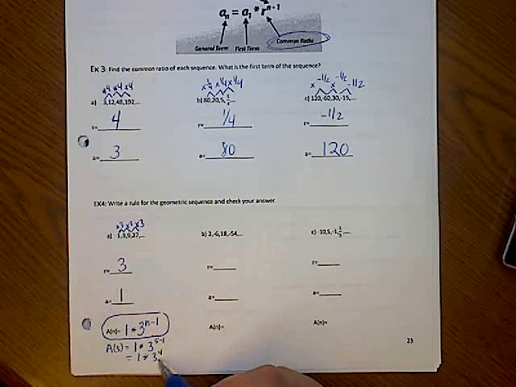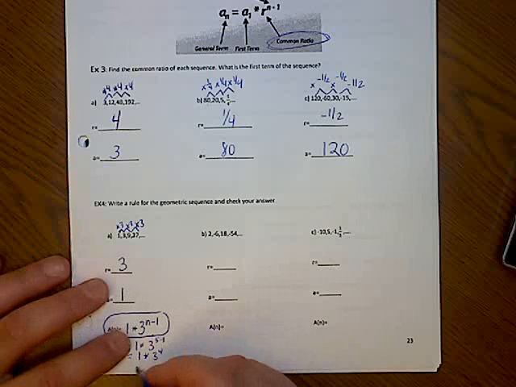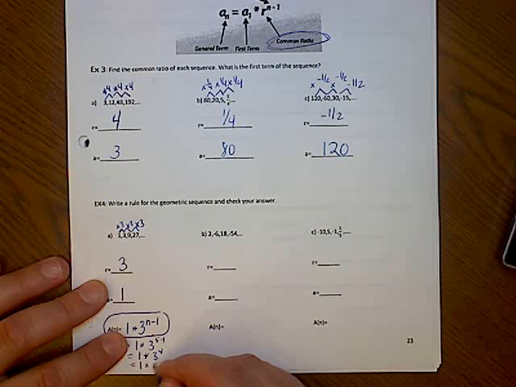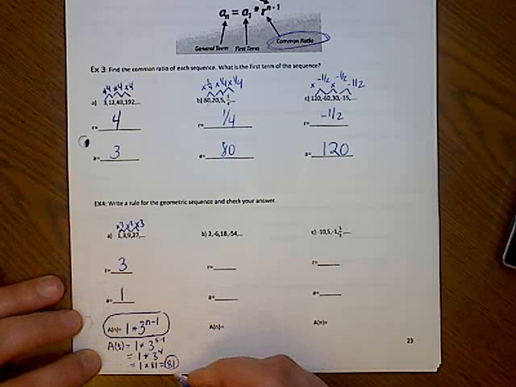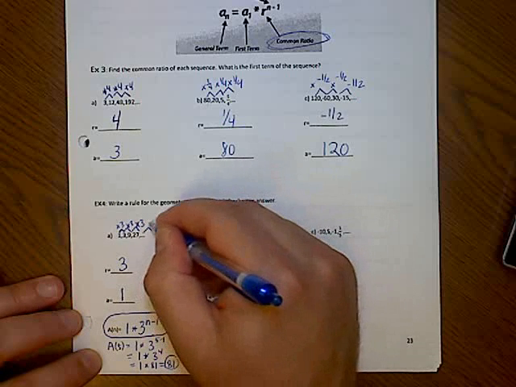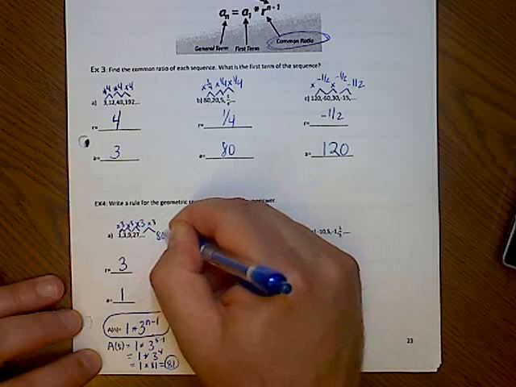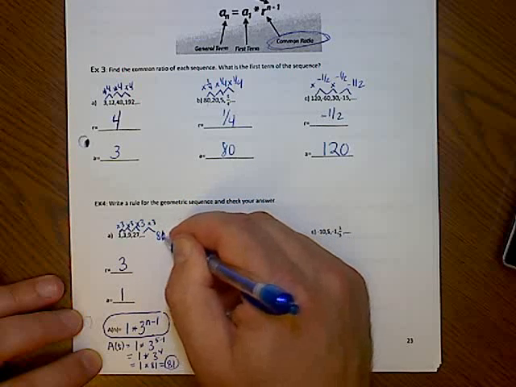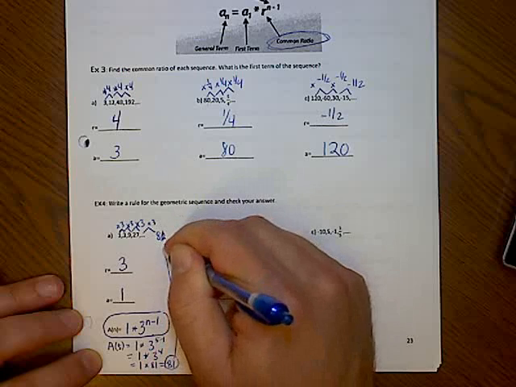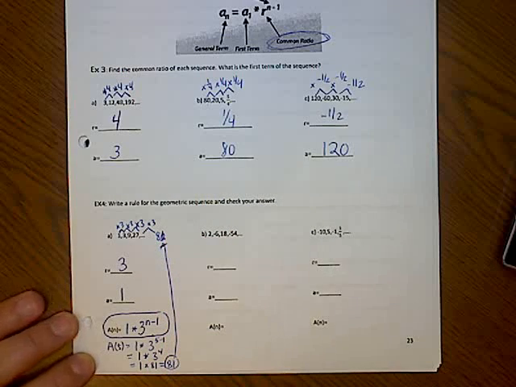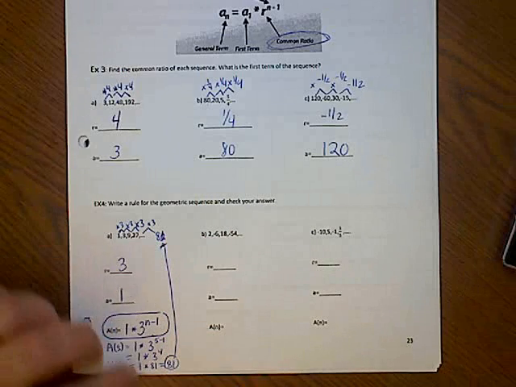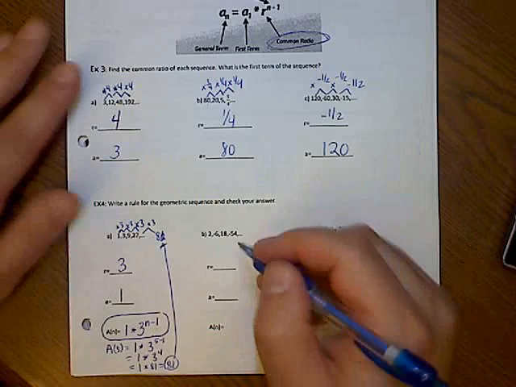So I got 3 times 3 is 9, 9 times 3 is 27. 27 times 3 is 81. So I got 1 times 81. So my fifth term, if I times by 3, should be 81. So there's my check. So there is my rule. There is my check. All right?